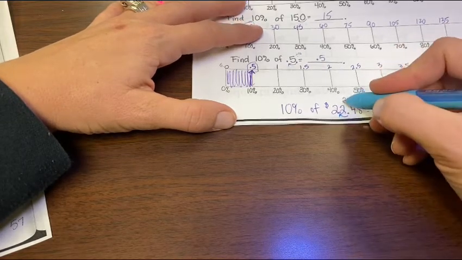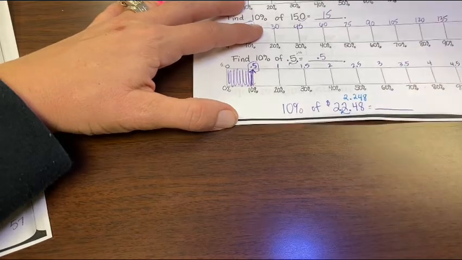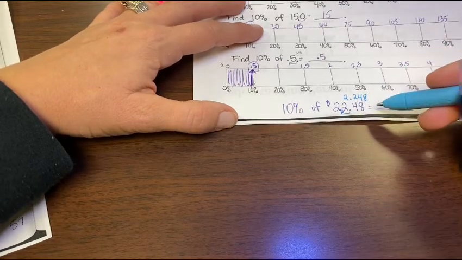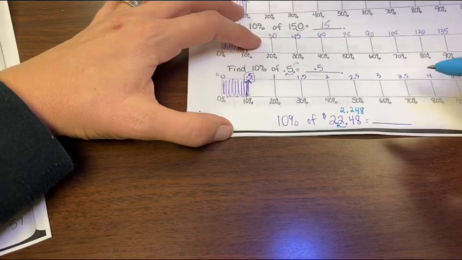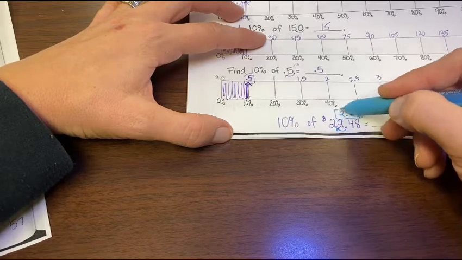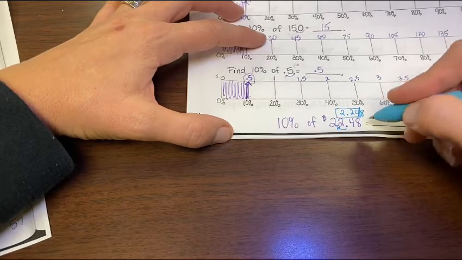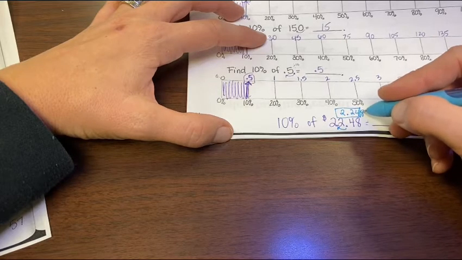So now I have this. But that doesn't really look like money, right? So when we have something like this, what we do is we box and make it look like money. So that's $2.24. Now this 8, this is what a cash register does.